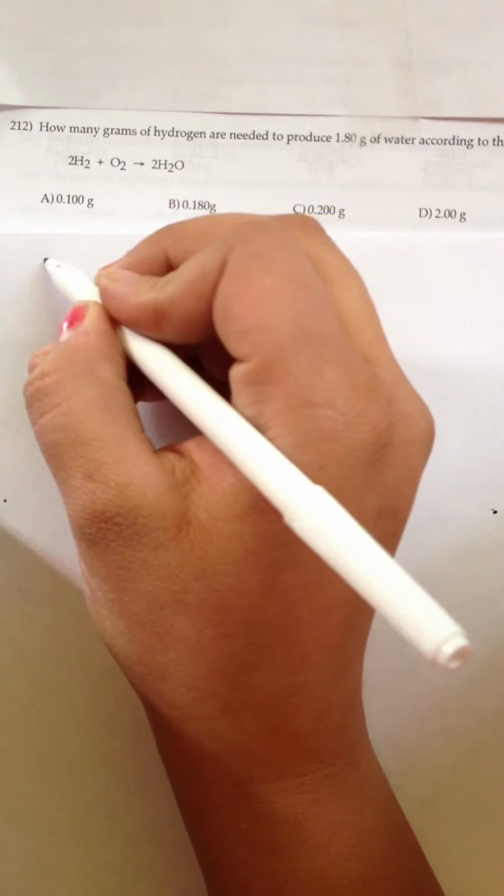This is question number 212. How many grams of hydrogen are needed to produce 1.0 grams of water according to this equation? So we have the equation.